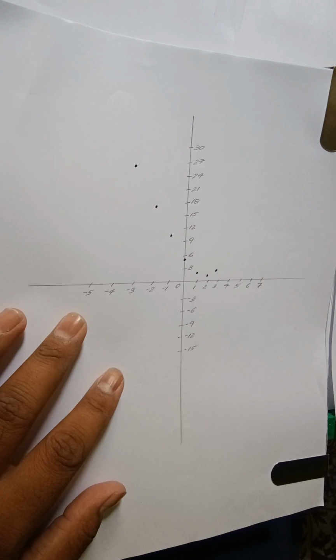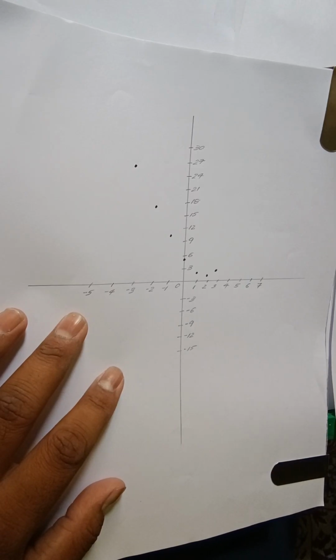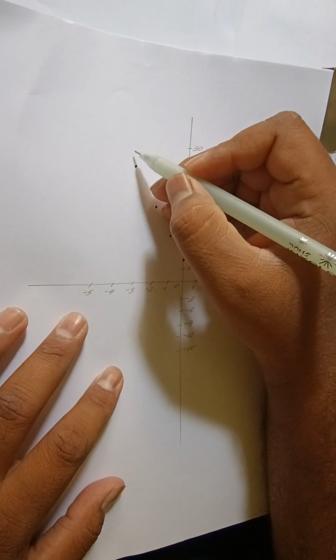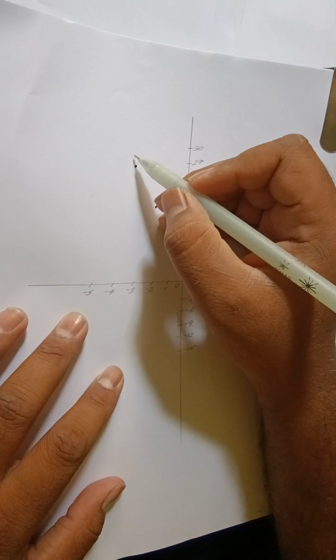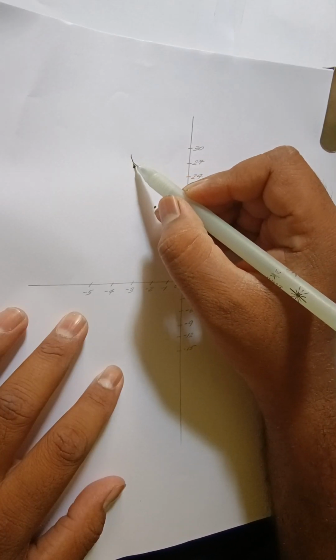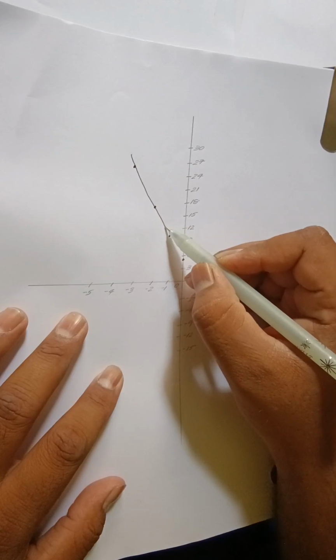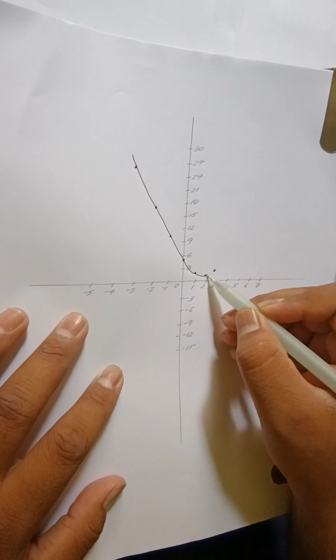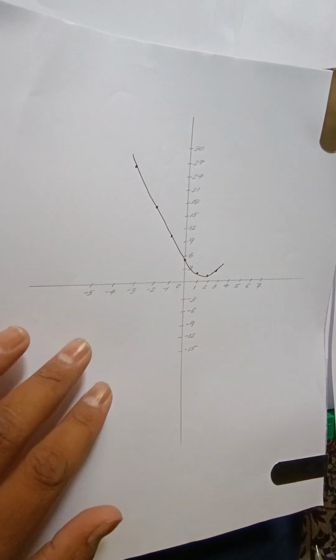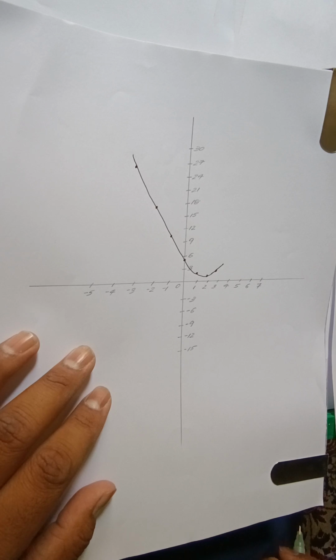Now I will simply draw a freehand graph which starts from this point like this. It should be freehand. Make sure it should not use a scale and all. So it's freehand. I am drawing and joining the points. This is my first point, this is my second point, this is my third point, this is my fourth point, this is my fifth point, sixth point and seventh point. This is how I made a graph, and the graph of the polynomial looks like this.